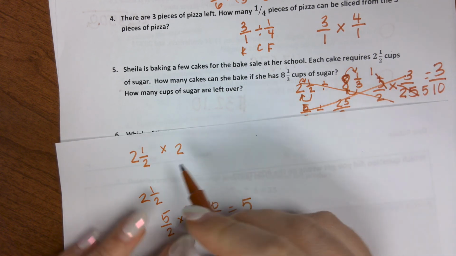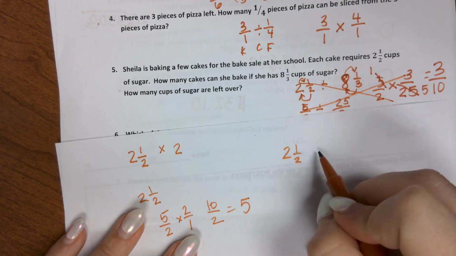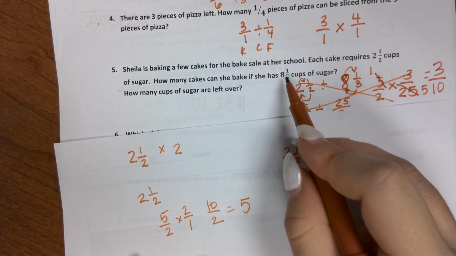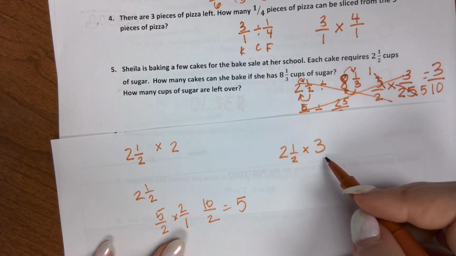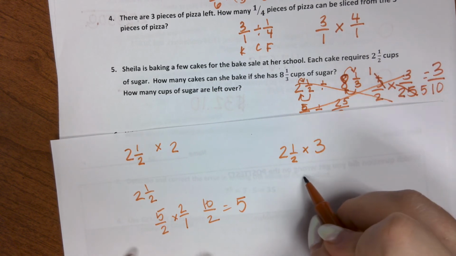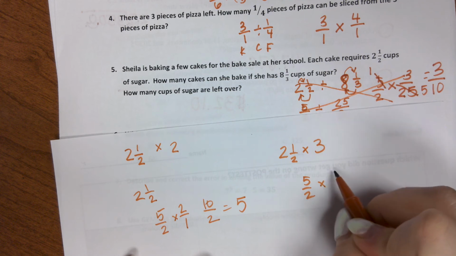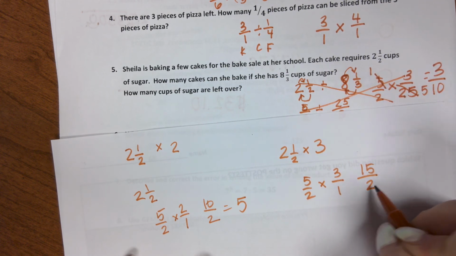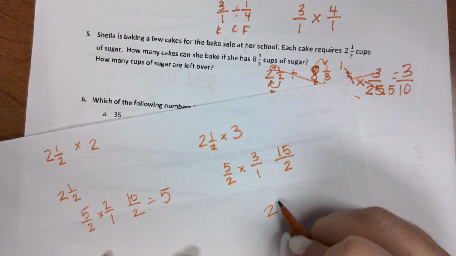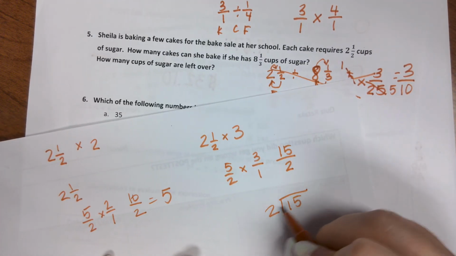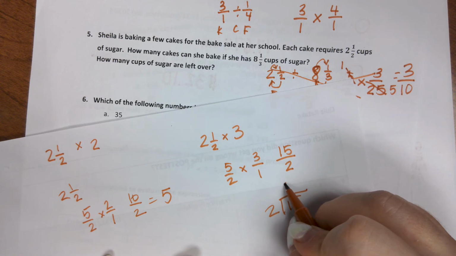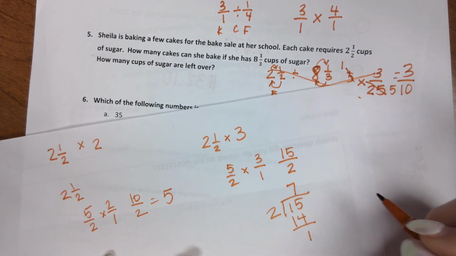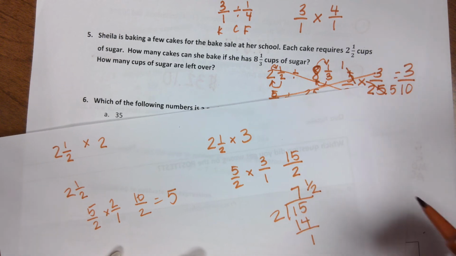So let's see if we made 3 cakes, if she had enough. So 5 is obviously enough because she has 8 1/3 cups. So let's times it by 3. So we've got 5 halves times 3 over 1. We've got 15 over 2. Let's make it a mixed number. 2 can go into 15 7 times. 7 times 2 is 14, and then you get 1/2, so that's 7 1/2.